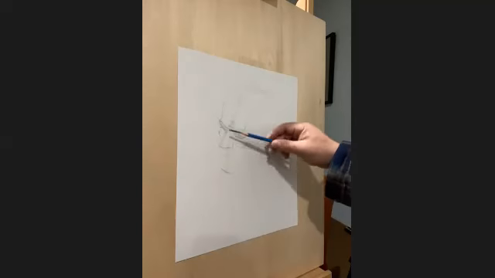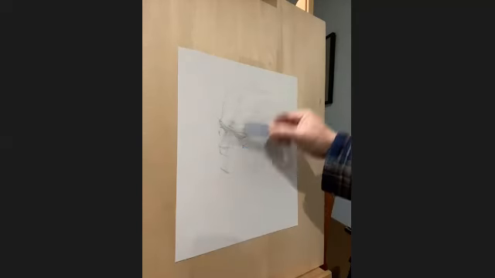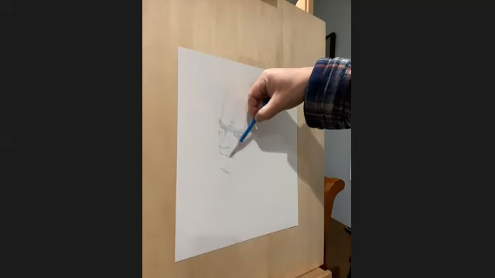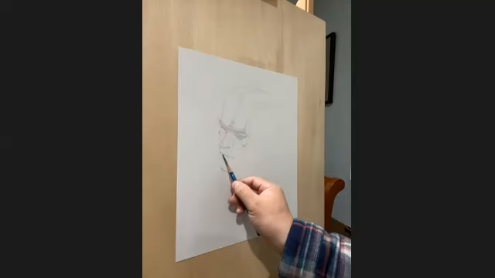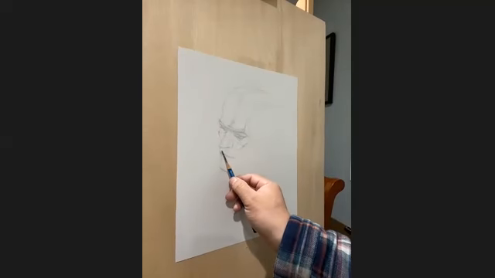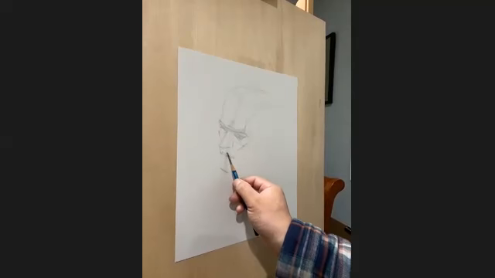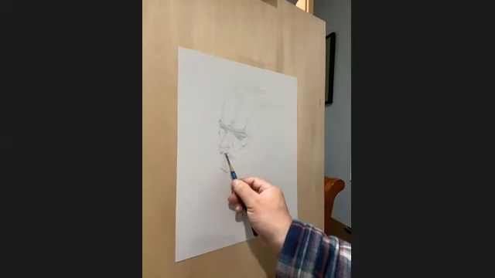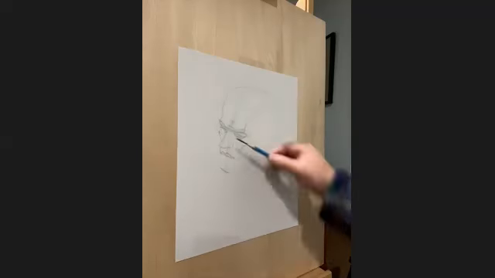Okay. Then draw the mouth. Going to two sides of the mouth, you can see the upper mouth can stick up more. This side is smaller, this side is longer because of perspective.